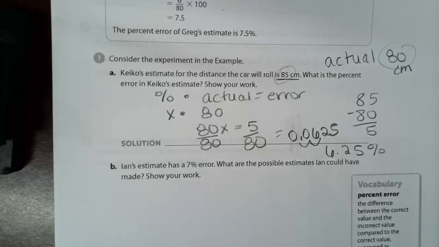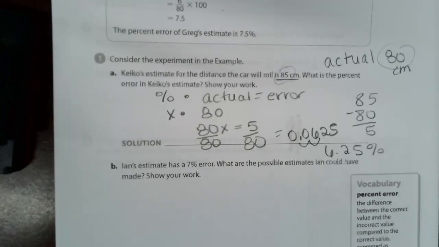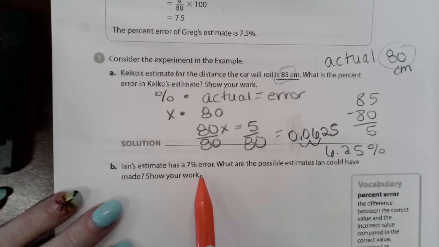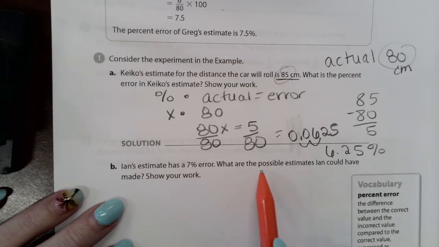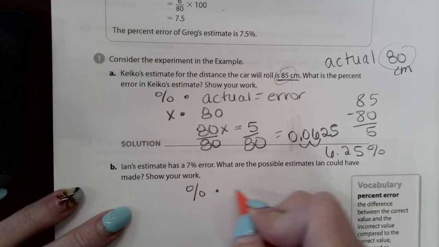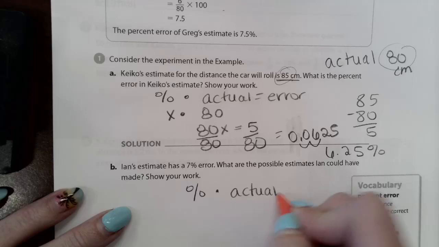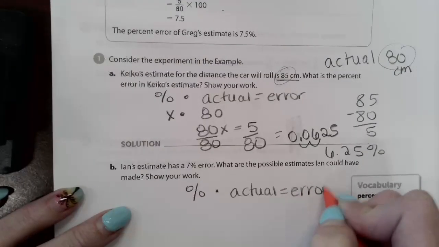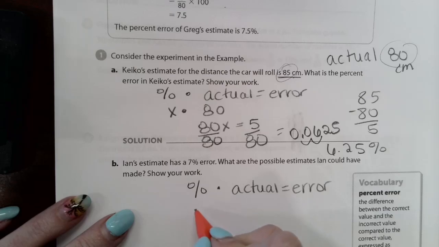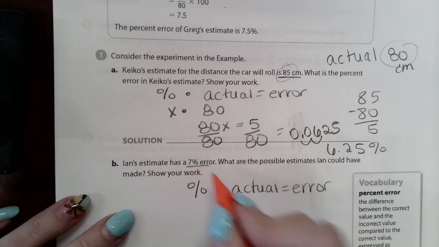All right, last one we're going to kind of do together before you do your fluency practice. Ian's estimate has 7% error. What are the possible estimates Ian could have made? So again, percent times actual equals the error. Feel free to pause. Try it out. All right, my 7% error.